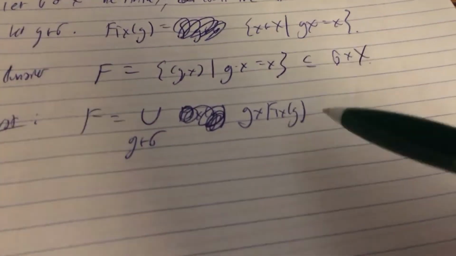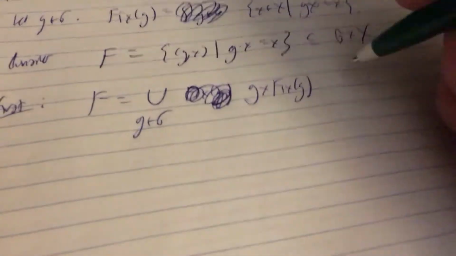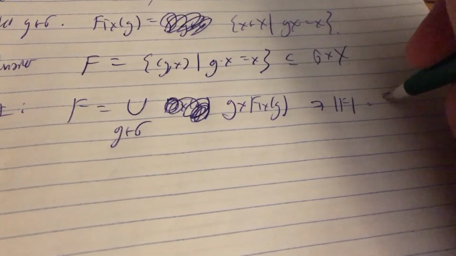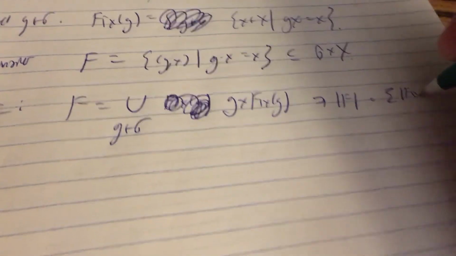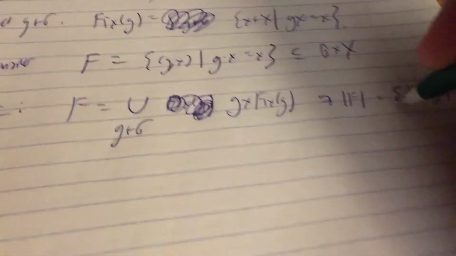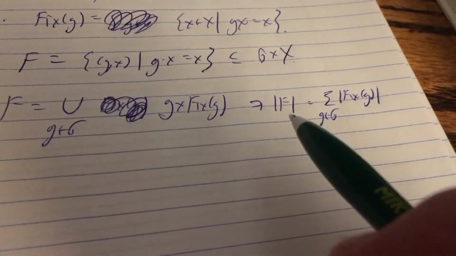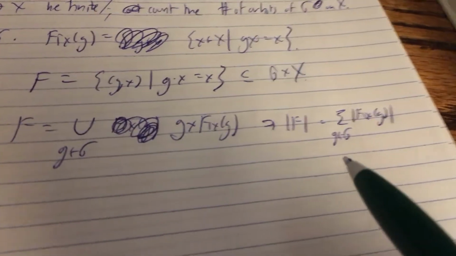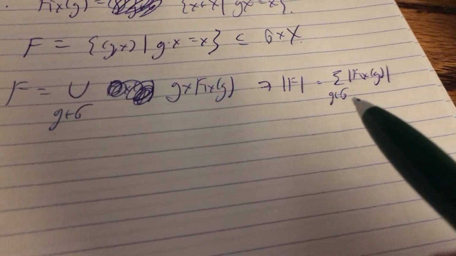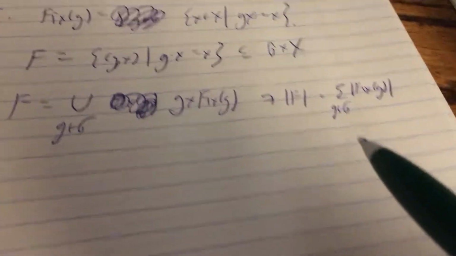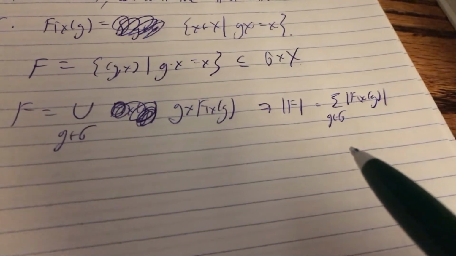So the cardinality of F is the sum of the cardinalities of fixed g for g in G, because for a disjoint union the size of the set is the sum of the sizes of the pieces. So that's one way to count it.